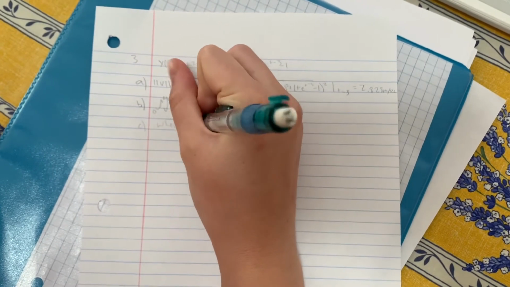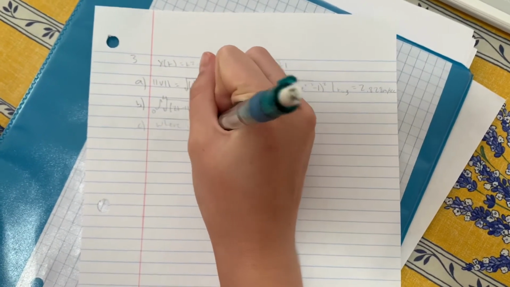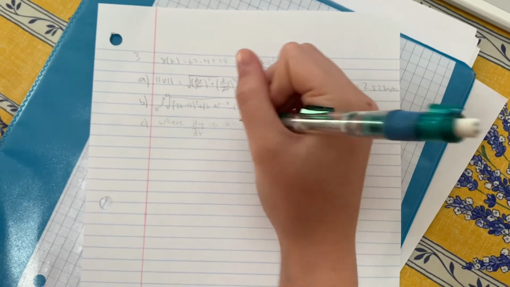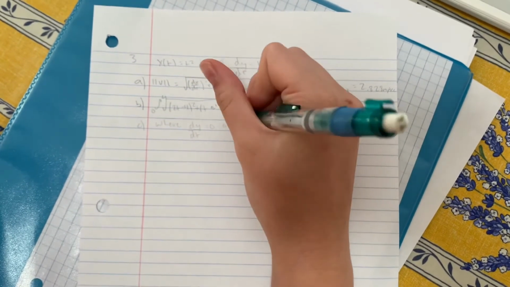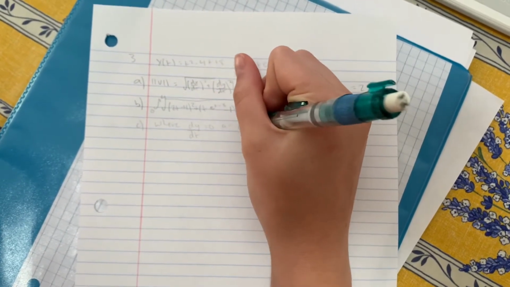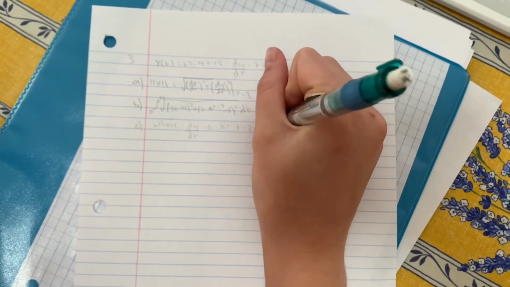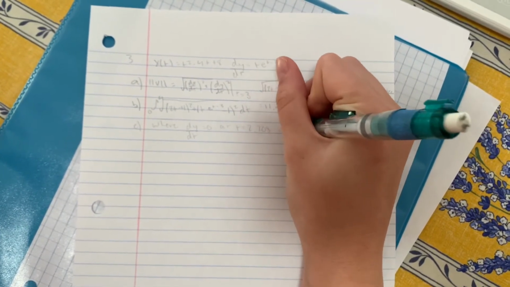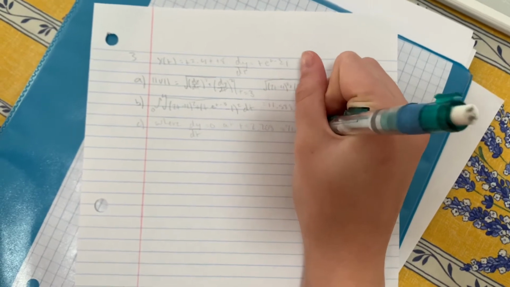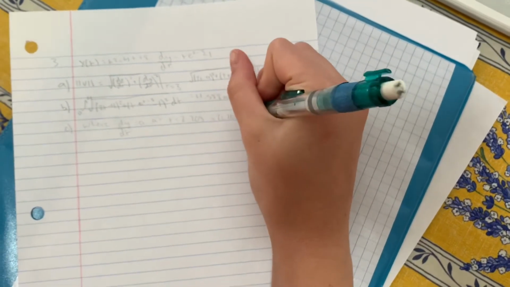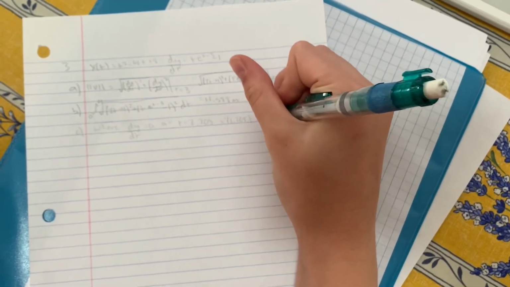Then for C, we're just finding where the tangent line is horizontal, so that would be where dy/dt equals 0. So you just plug that into the calculator and you find that that's at t equals 2.208. And because x prime of t at 2.208 is greater than 0, the particle will be going right.